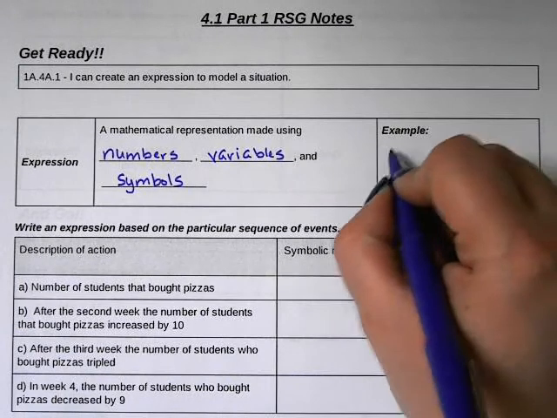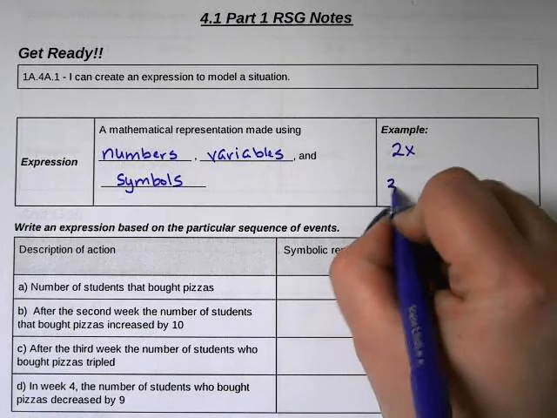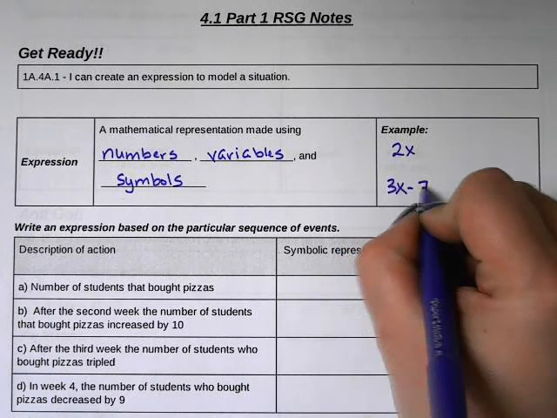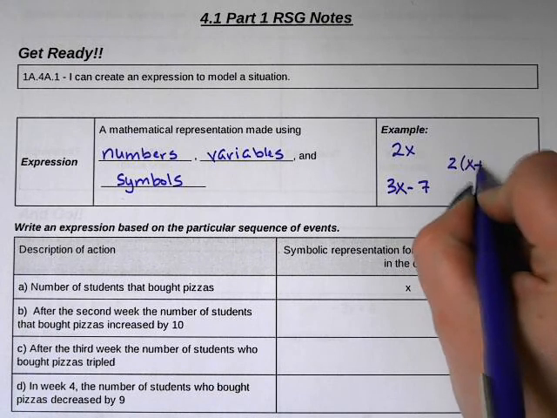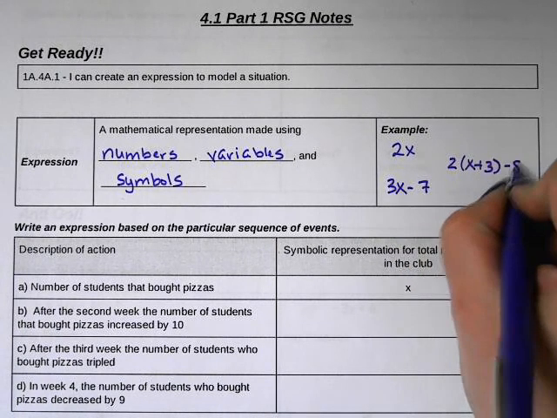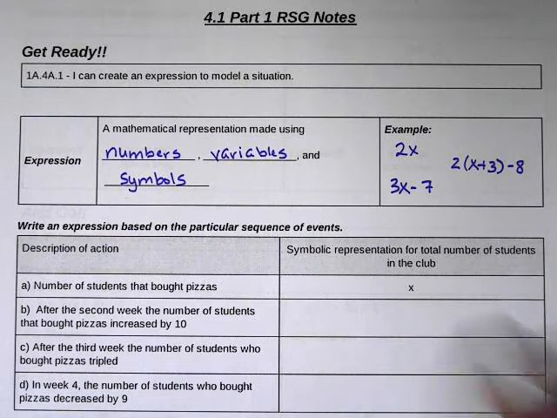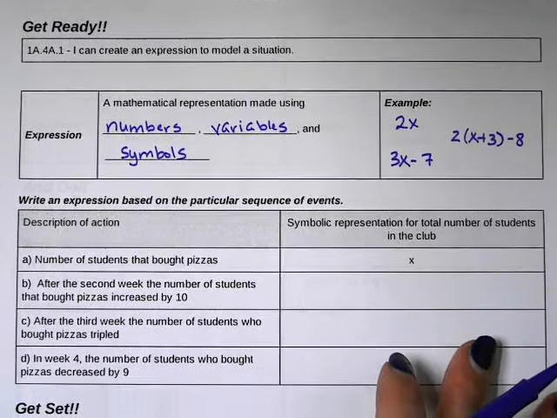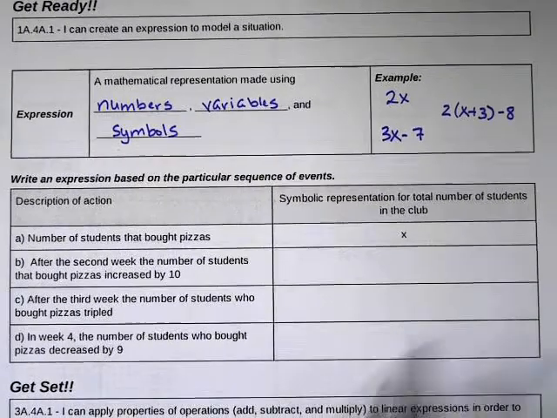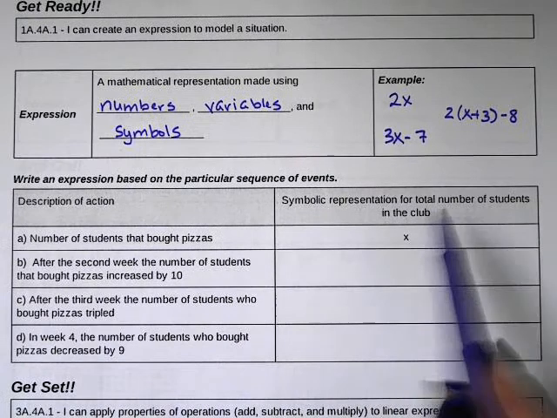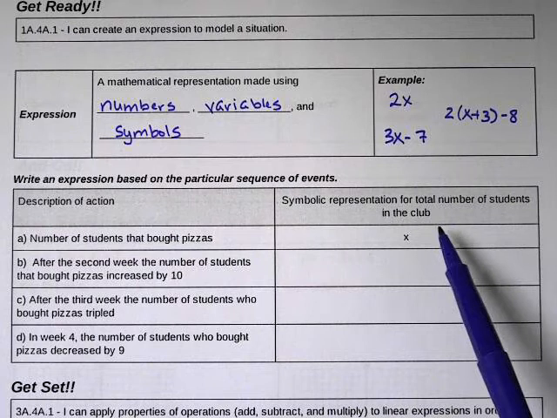So an example of an expression could be something as simple as 2x, or it could be something like 3x minus 7, or it could even be something that's more complicated, 2 times x plus 3 minus 8. So all three of those are three separate expressions. So we're going to talk about how to actually build our own expressions. We've done it a little bit in the task. So here's our actions, and we're going to write the symbolic representations so that we can find the total number of students in the club.